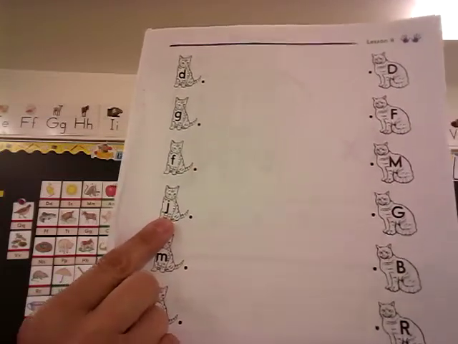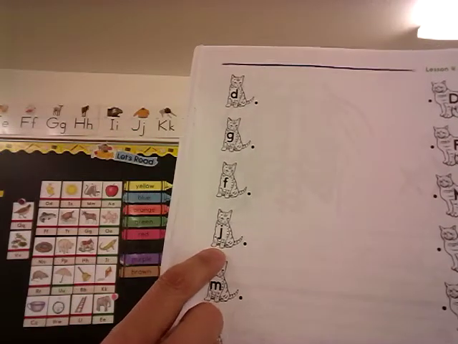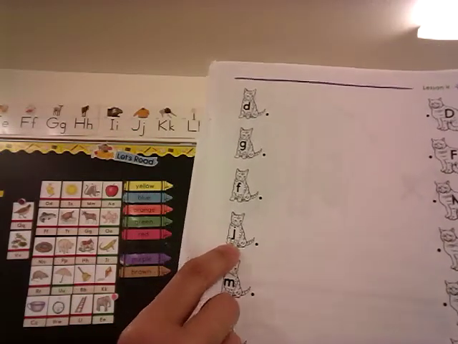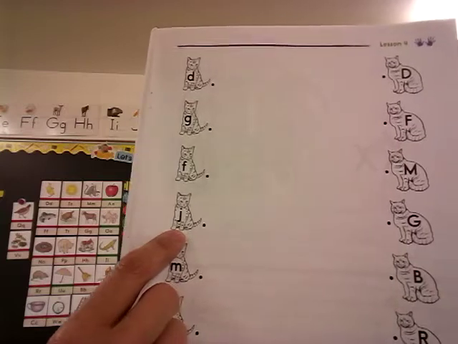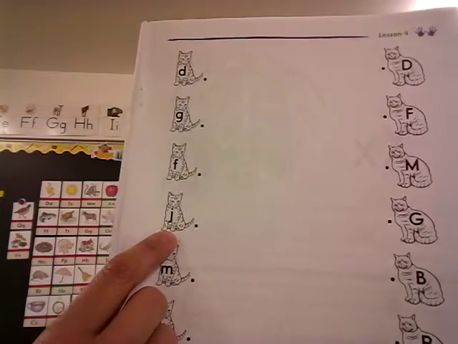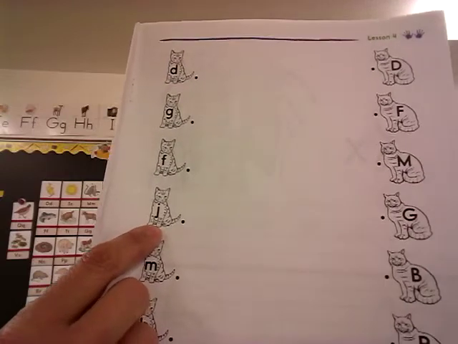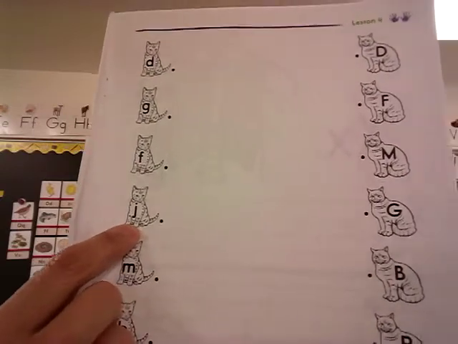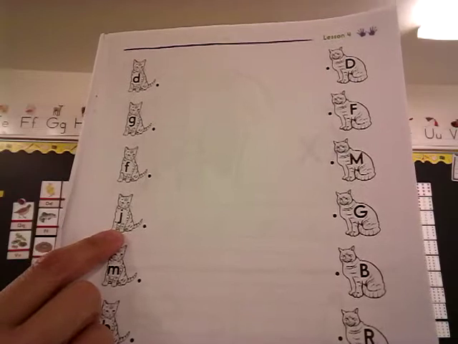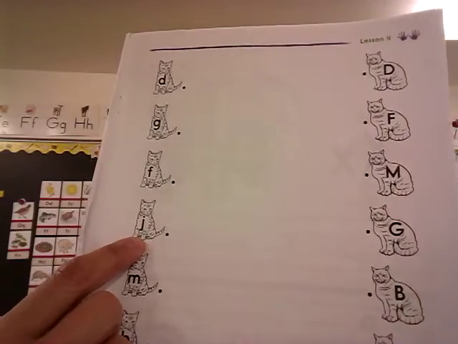Next letter is a J. Who wants to tell me what sound the J makes? We'll let Jakira. Jakira, what sound does the J make? J, like Jakira, good job. J makes the J sound like Jakira or Jamin.